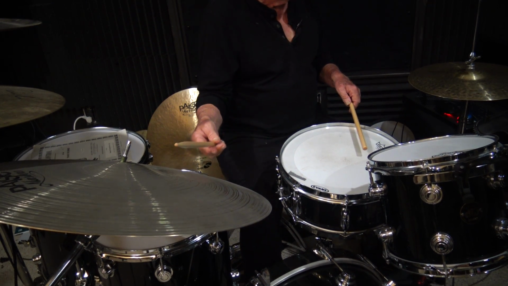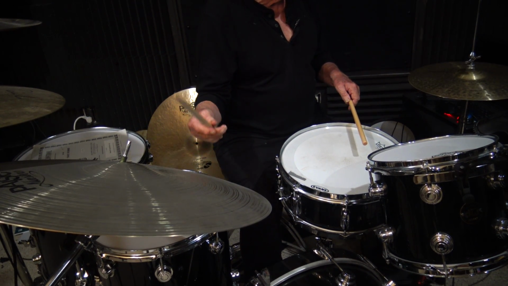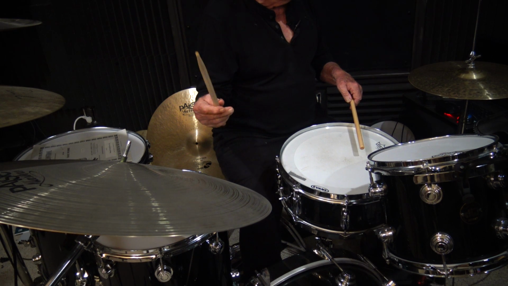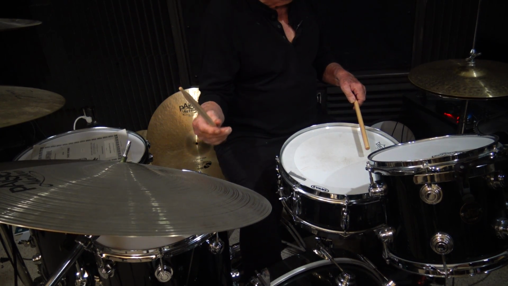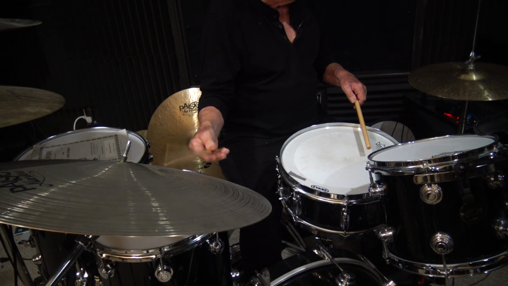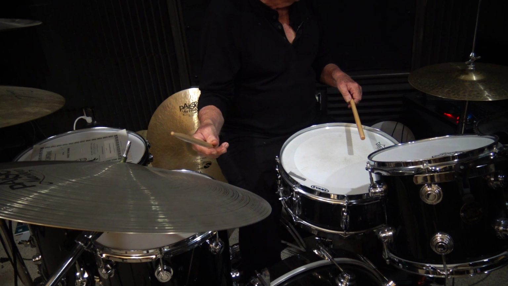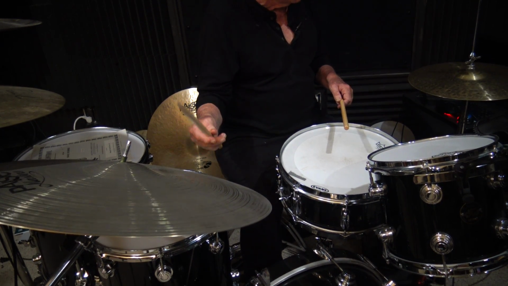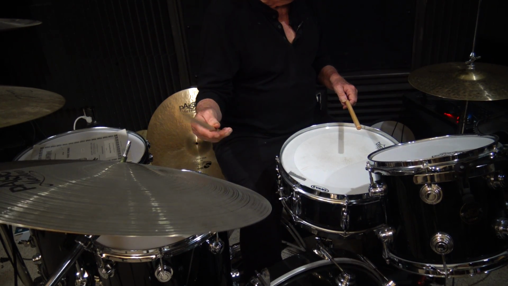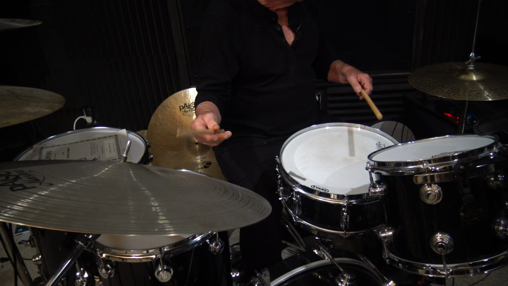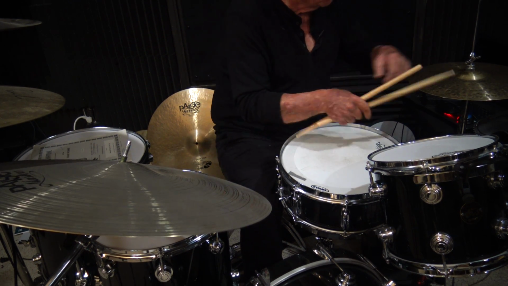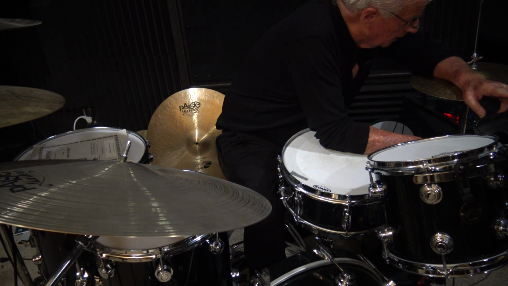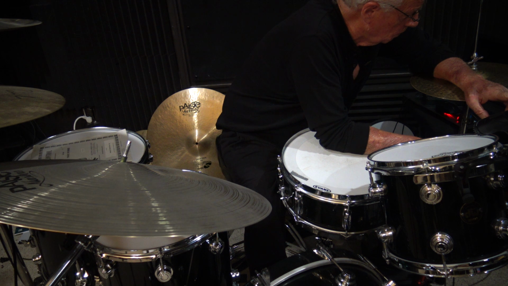Line 2. The left shifts over to the 1 and 3. 1, 2, 3, 4. 1, 2, 3, 4. Line 3. The left shifts over to 3 and 4. 1, 2, 3, 4. Now if you play the whole page down like that, slow.